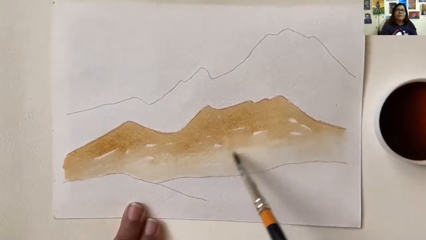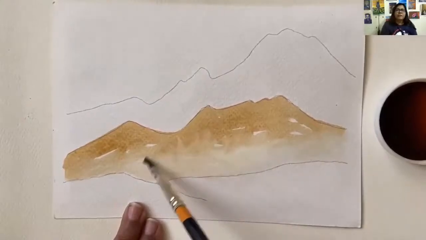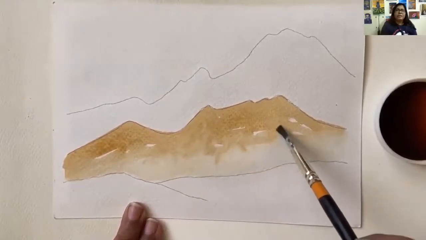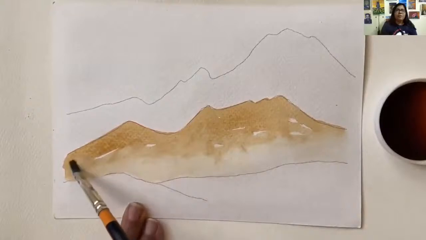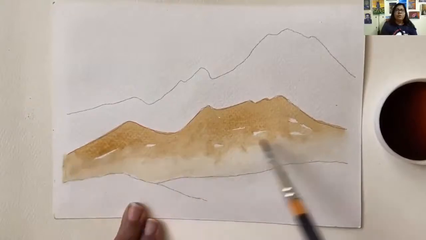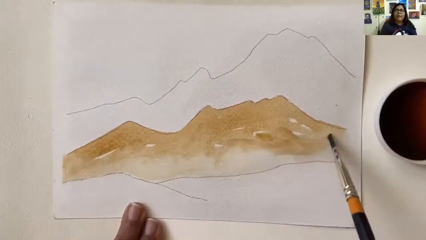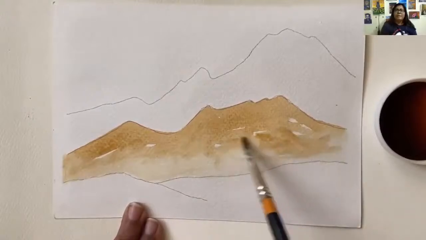See how nicely it's fading? Just drag it downwards. See how I'm dragging it with the brush? Just drag that coffee color downwards and use the water for the lower portion. If you feel that it is getting too faint, you can use a bit of coffee at some parts also.